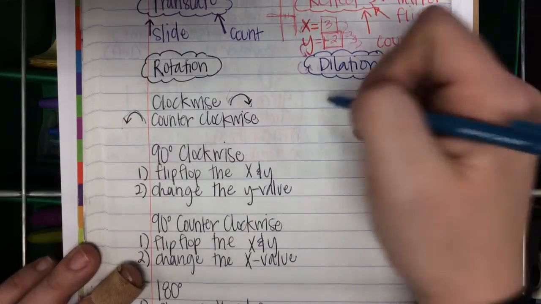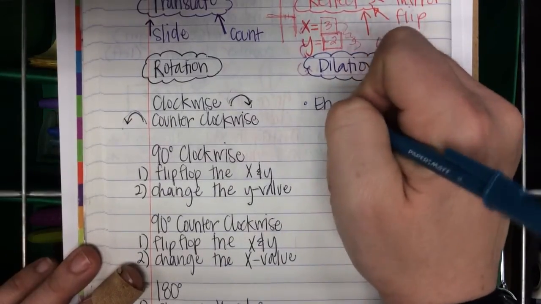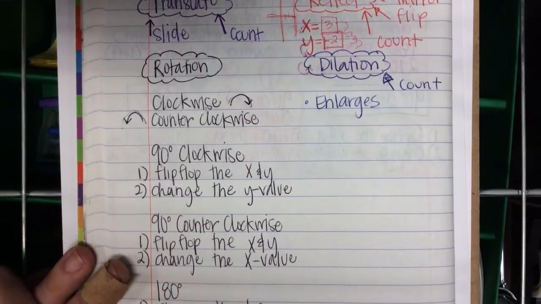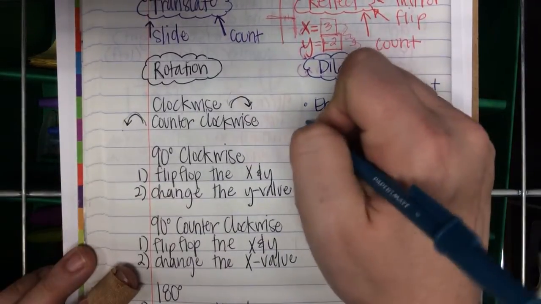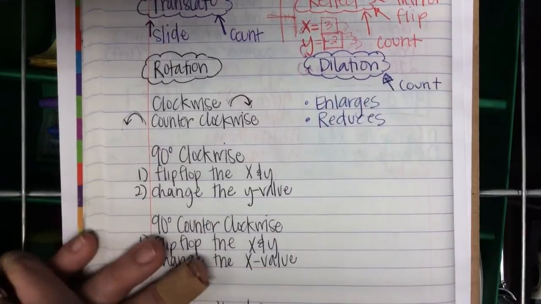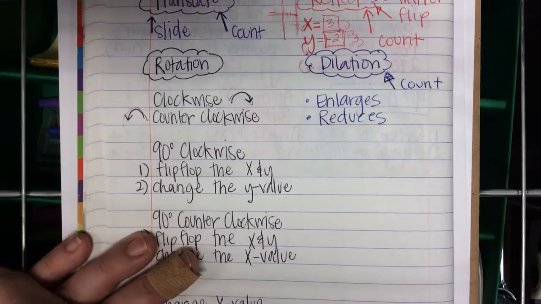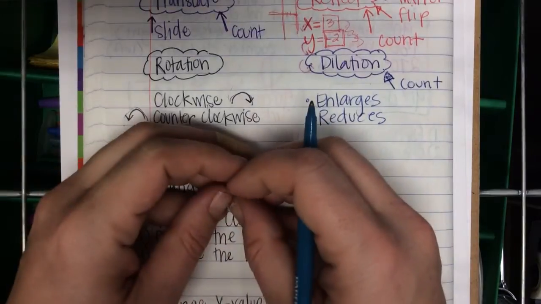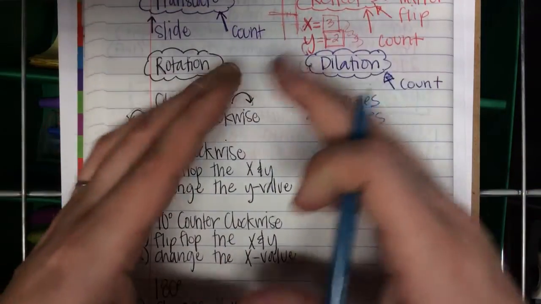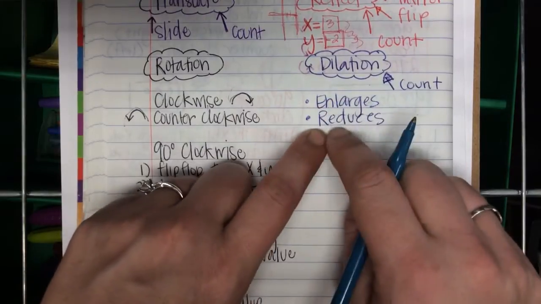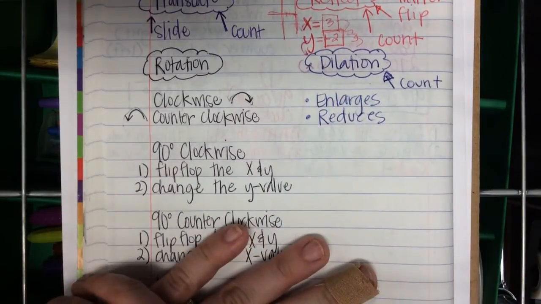It changes the size. It enlarges. What does enlarge mean? Make it bigger. Or it reduces. It makes it smaller. A dilation makes it bigger or shrinks it and makes it smaller. A dilation enlarges or reduces a shape.